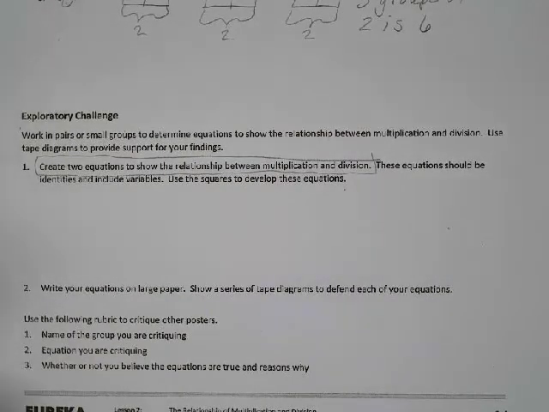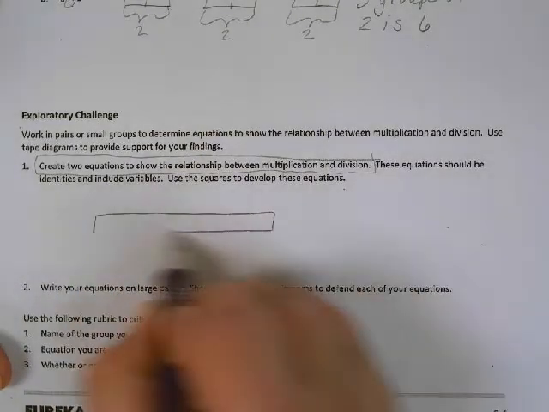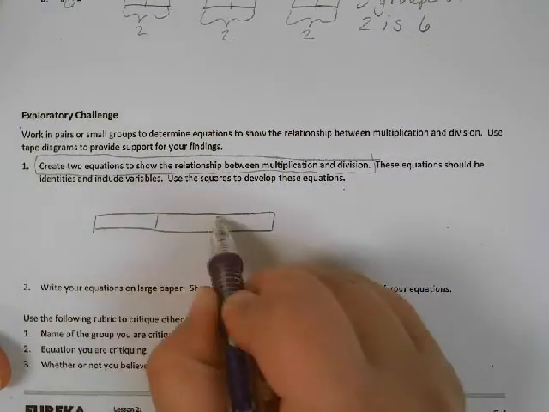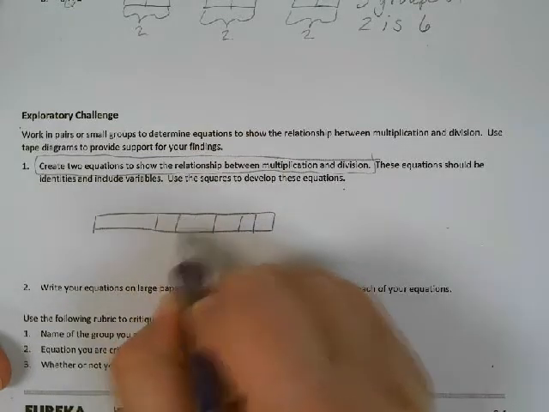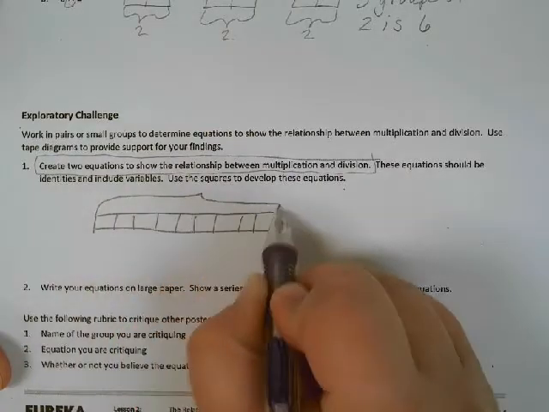So I'm going to show you one that I created just so you have an example to look at. I'm going to start with a group of 9. This whole group of 9.